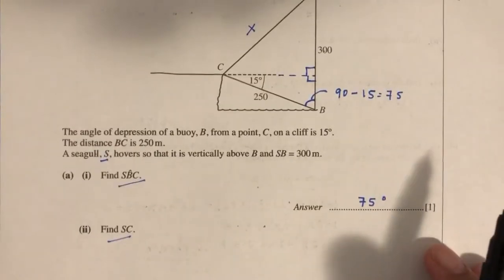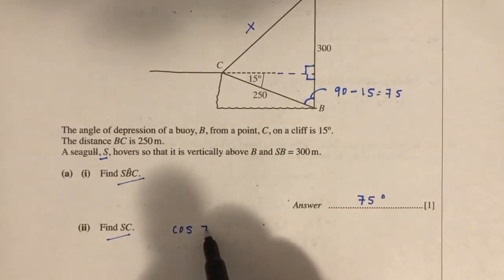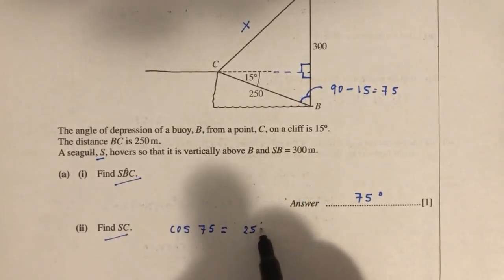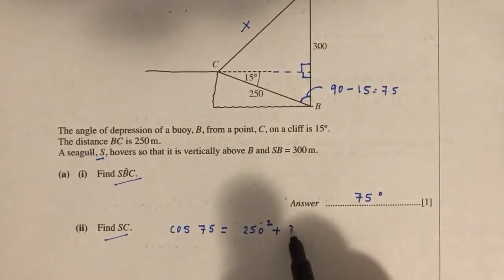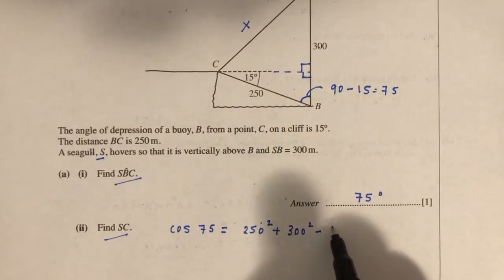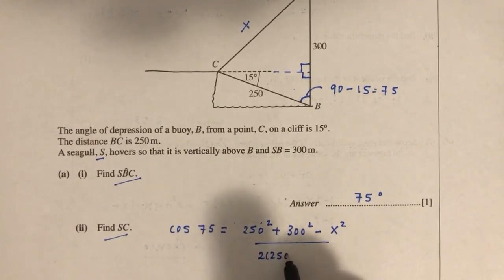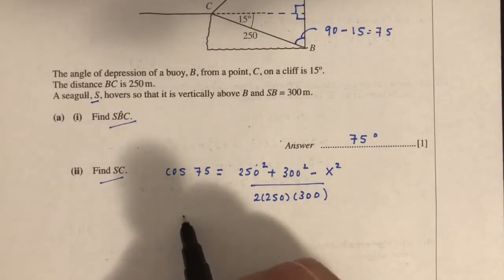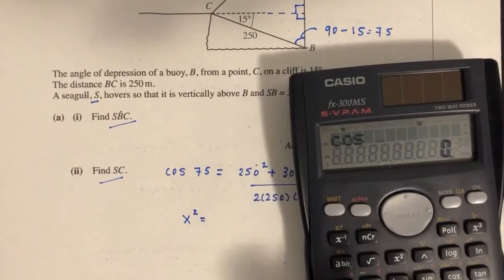So the cosine rule says cos of the angle here, which is 75, equal to 250, which is this side, squared, plus this side, which is 300 squared, minus x squared, divided by 2 times 250 times 300. So x squared is equal to what? So let's solve.